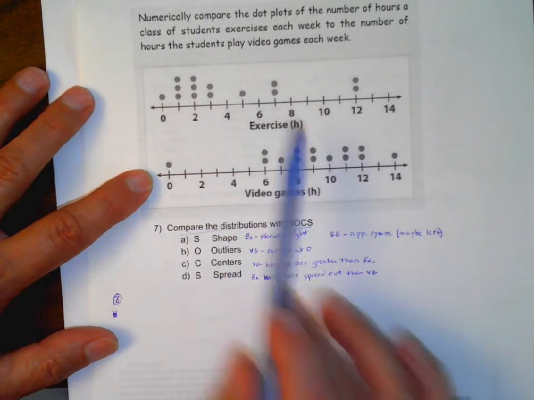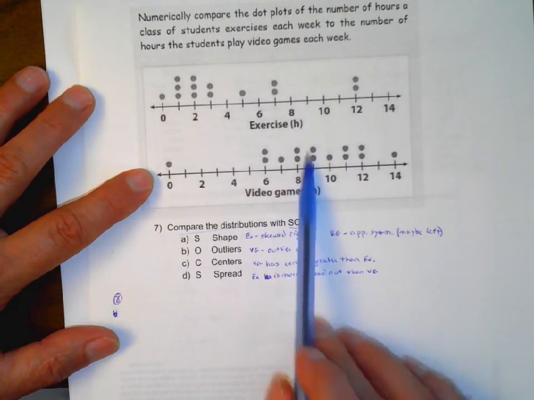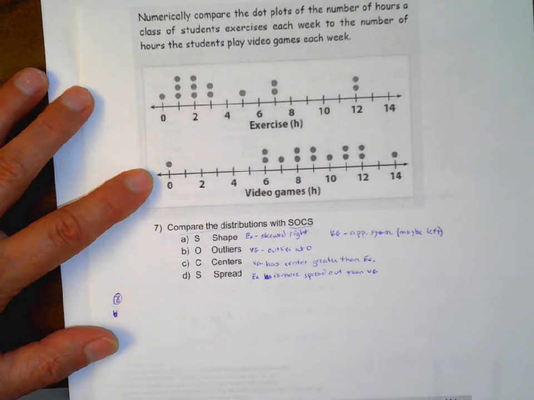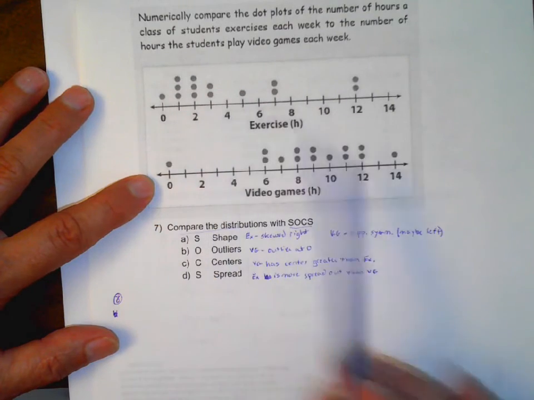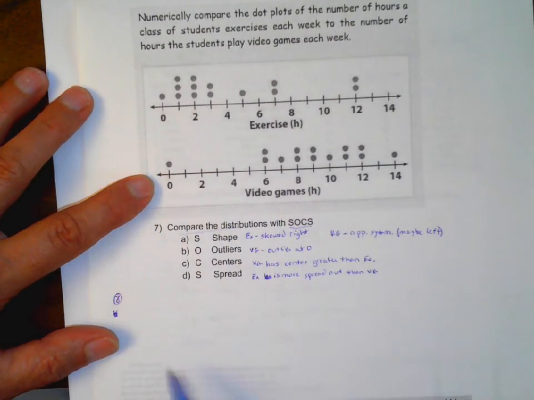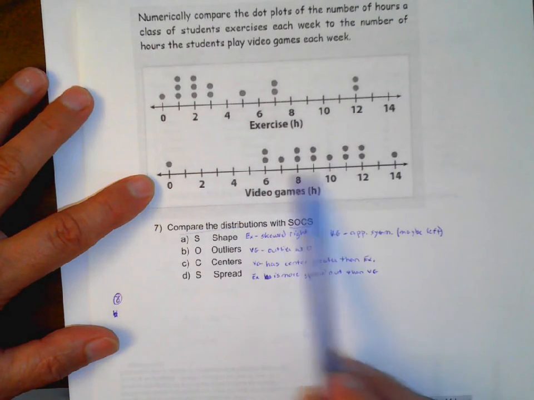Center. Center of this data maybe is around this area. Center of this data is probably around this area. So video games has a greater center than exercise. Spread. If you look at how these are spread out versus these are mostly right in this area. These are spread out a little bit more. So this is more spread out than what video games is.